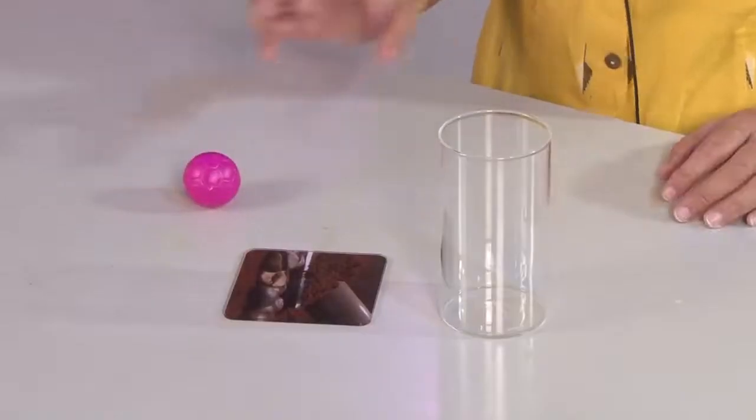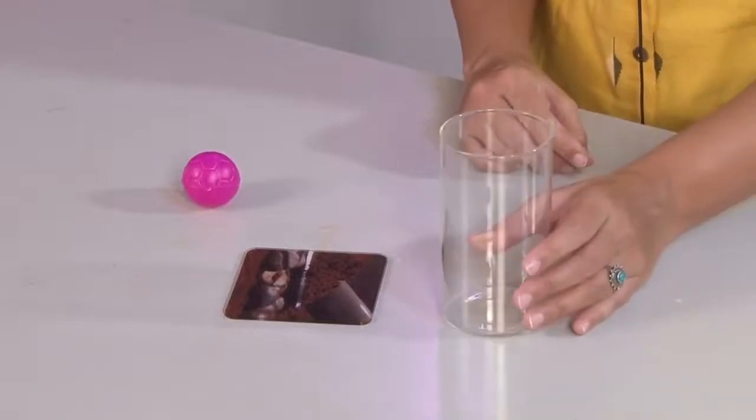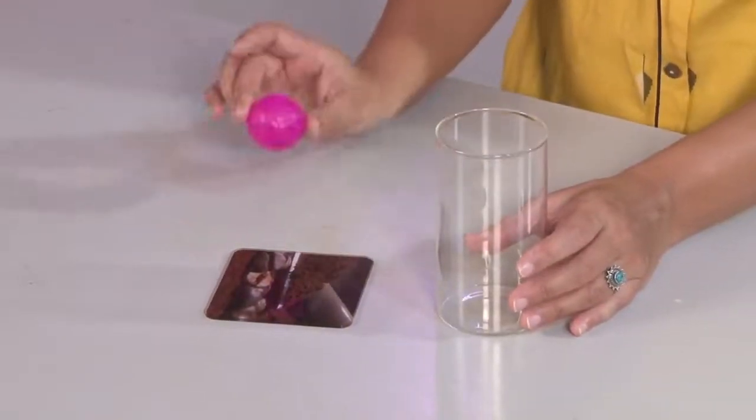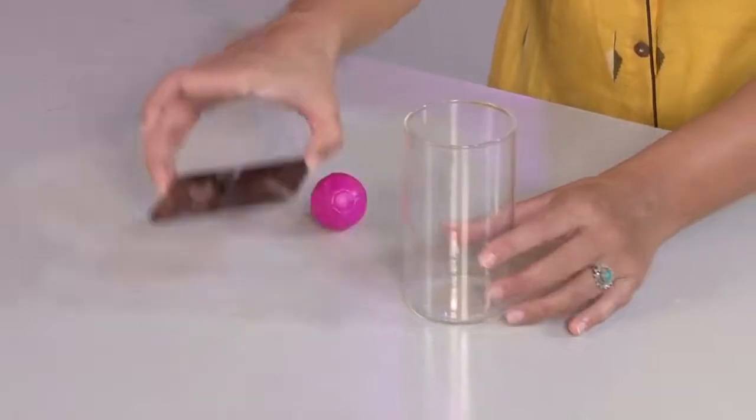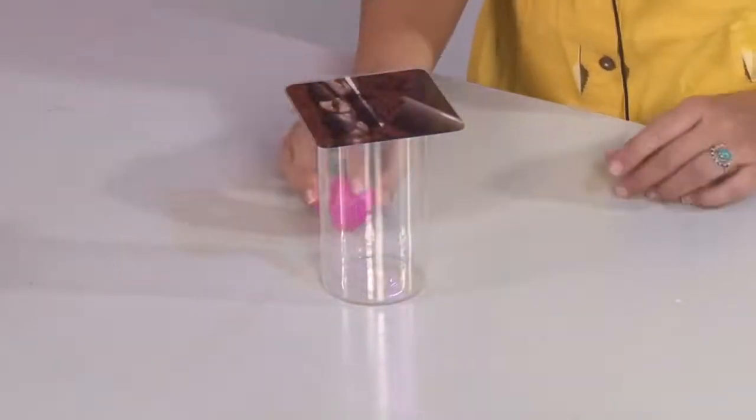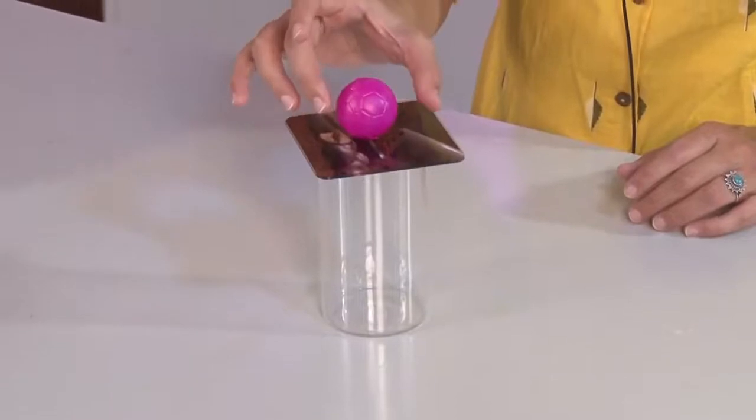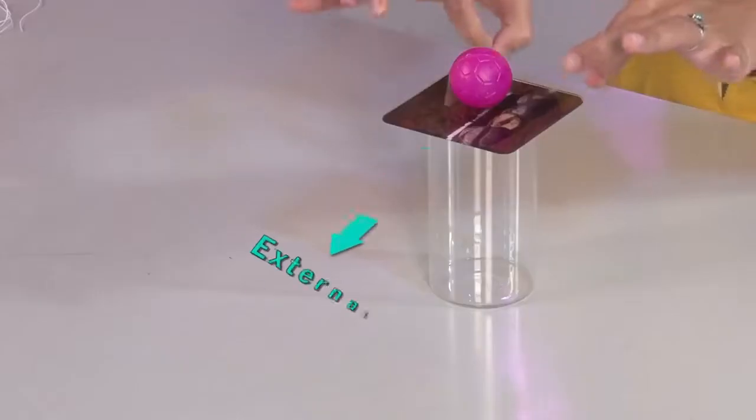The mass of an object decides the inertia of an object. But if we apply force on that object, its state changes from rest to motion or motion to rest. Let's understand this with the help of an activity. Here we have a glass, a plain plastic plate and a plastic ball. Now I will place this plate on top of the glass and balance this ball in the center of the plate. Now I will flick the plate with my finger with one clean motion.